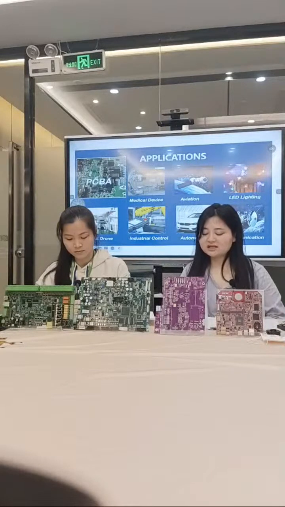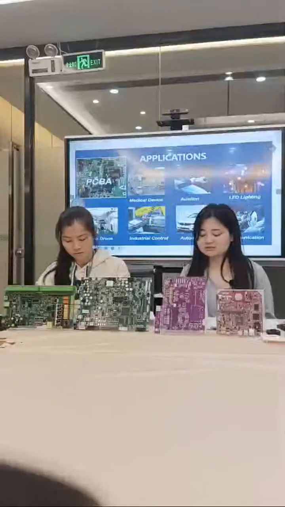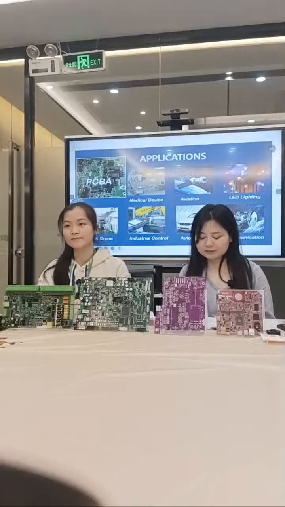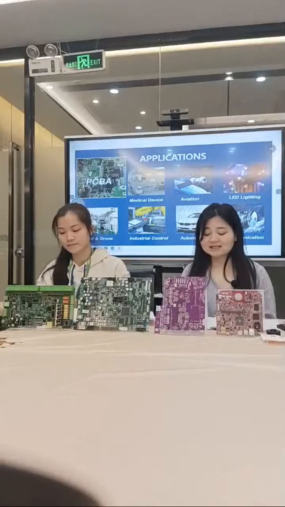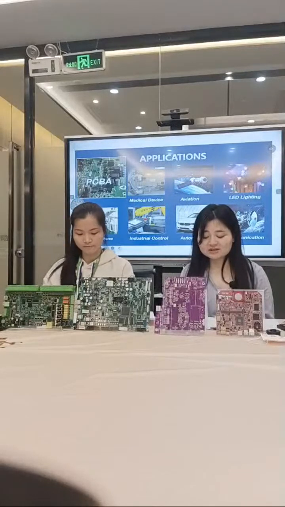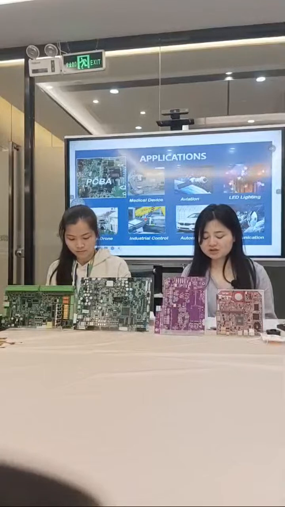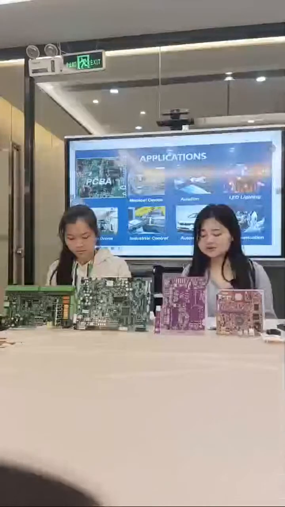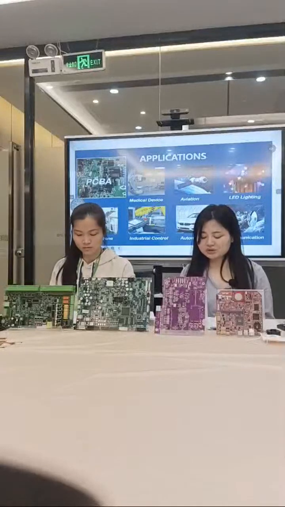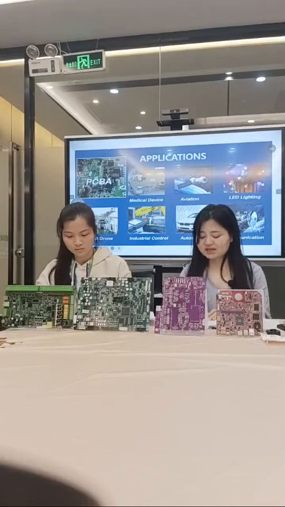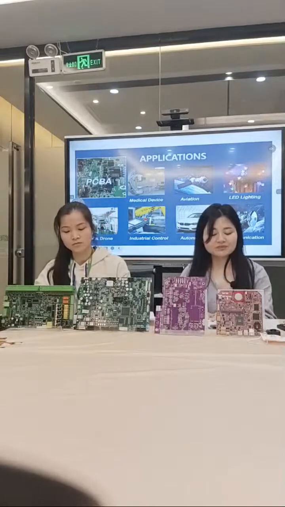PCBs are at the center of the control systems for various types of equipment, including radar jamming systems, missile detection systems, and more. And the third one, instrumentation. PCBs enable indicators that members of the military use to monitor threats, conduct military operations, and operate equipment.